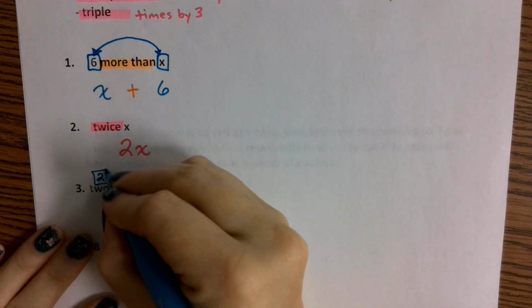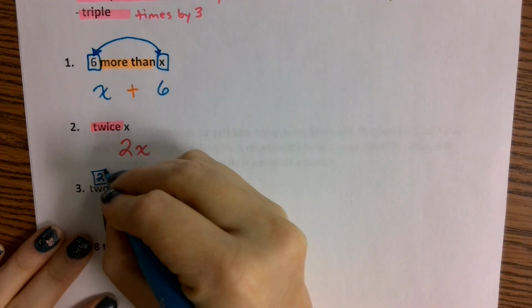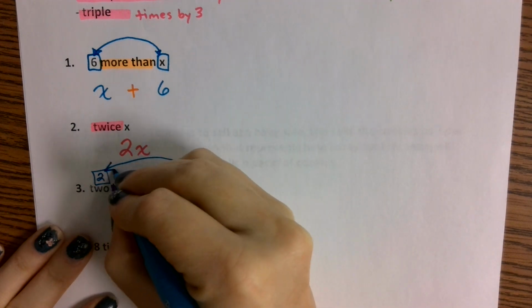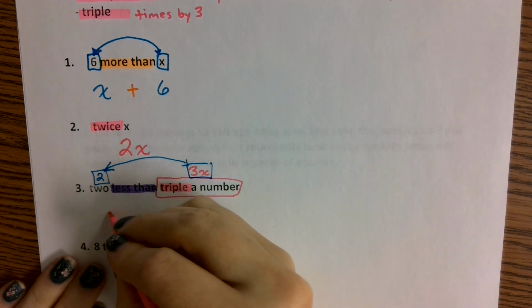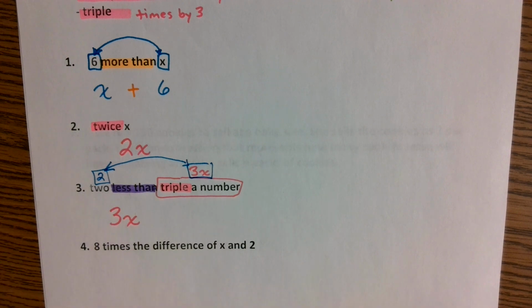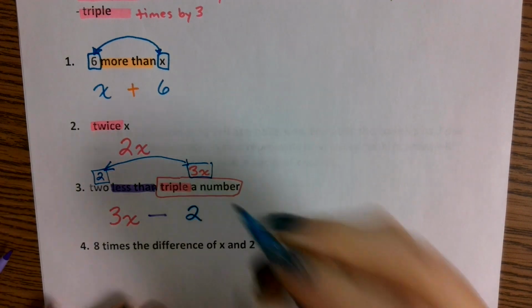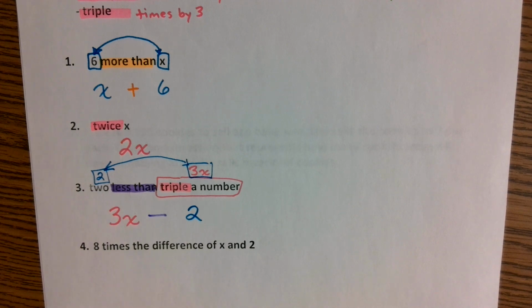I'm taking this 2 and this 3x and I am reversing their order. So that means 3x is going to get written in front. We are then subtracting, and we are subtracting the 2. So you should have had 3x minus 2. You're doing 2 less than triple that number.